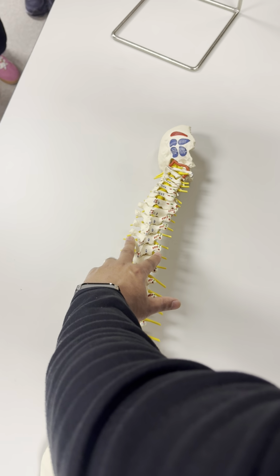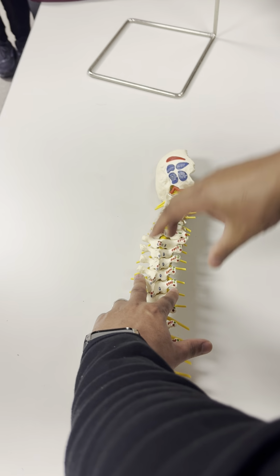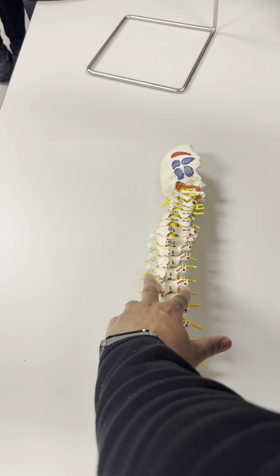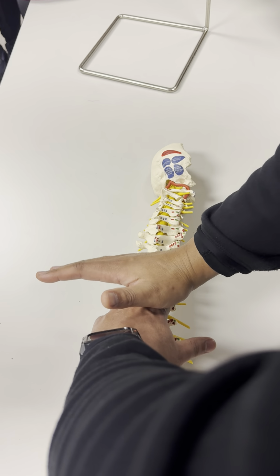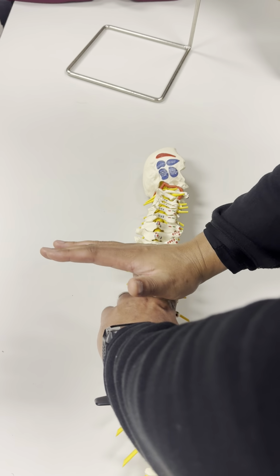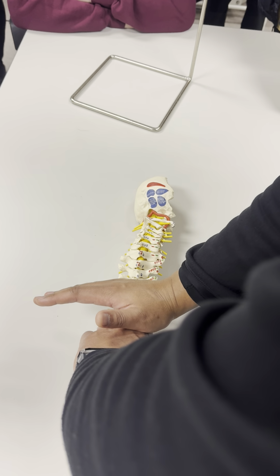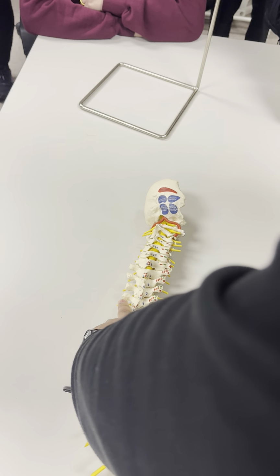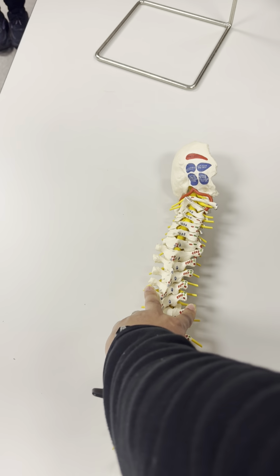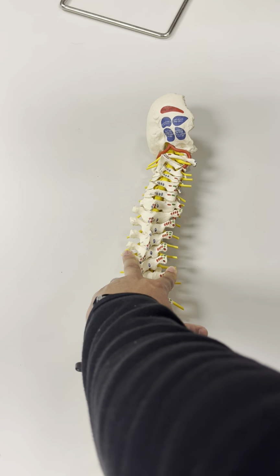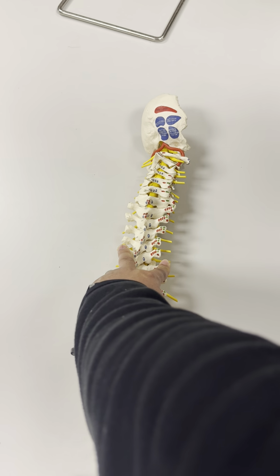The only thing I have to do now is place, these are my dummy fingers, the hypothenar eminence of my right hand. Notice I'm on the right side, and when I apply my PA, you see what happens. T5 rotates towards me.